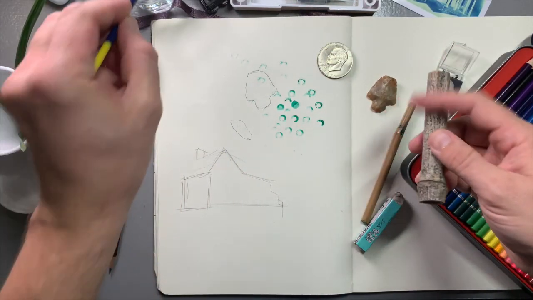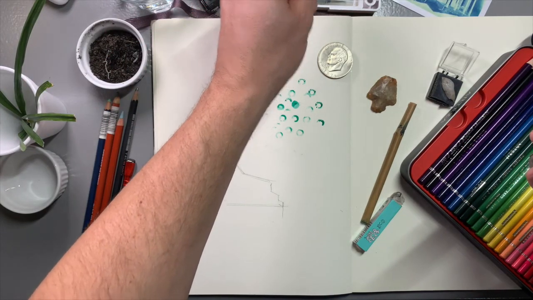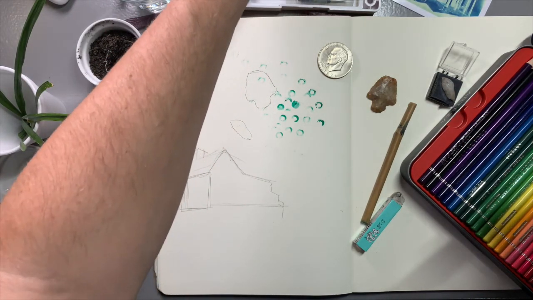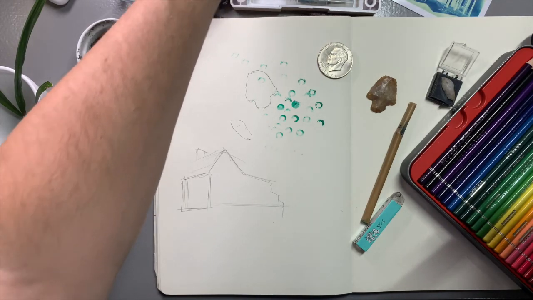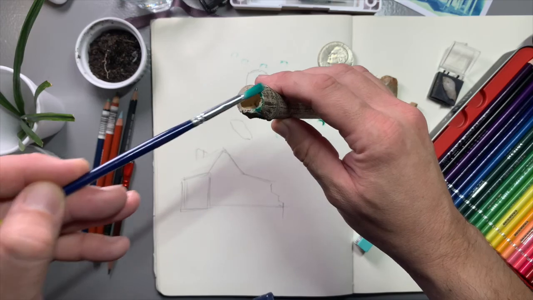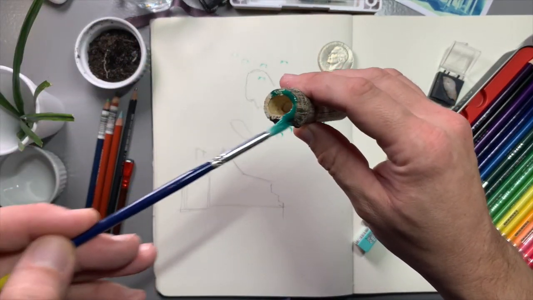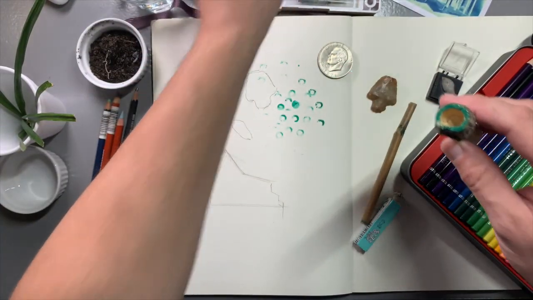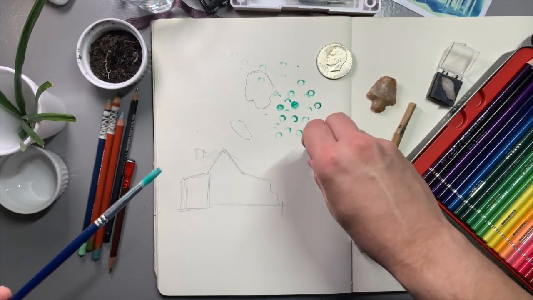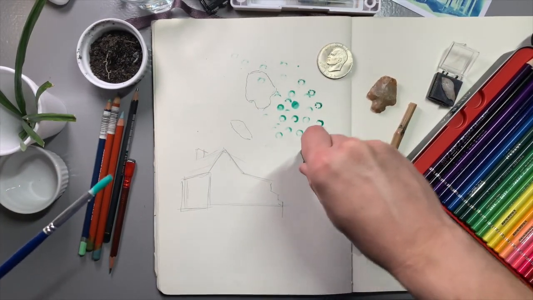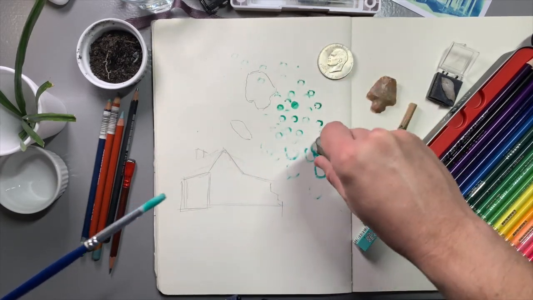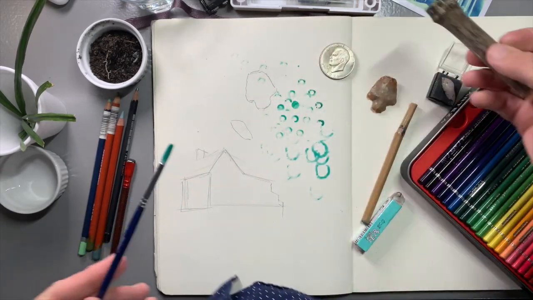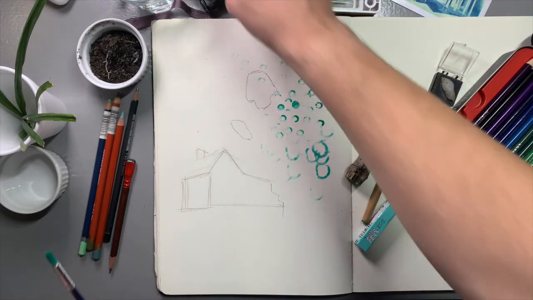Or this bigger one. I'll mix up a, again, watercolor is not the best because it's not very thick. It kind of works. So you might have objects that you can literally use to make that.